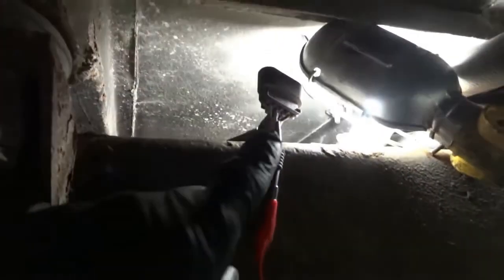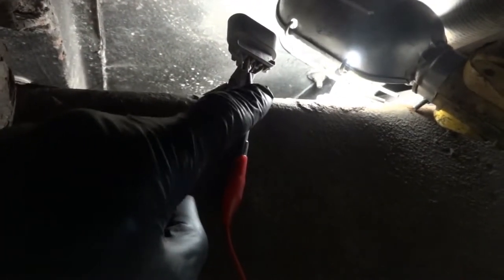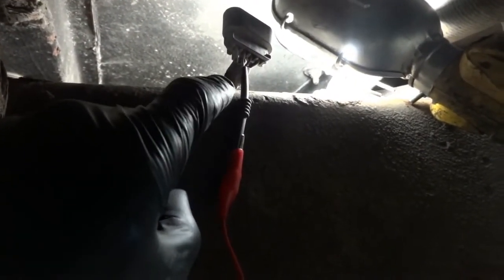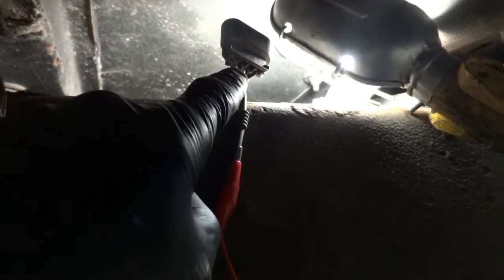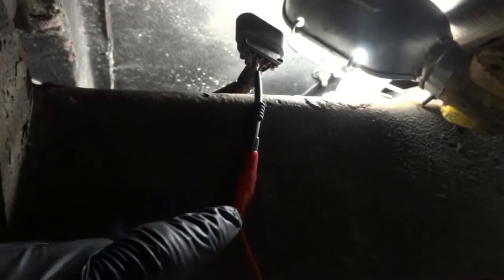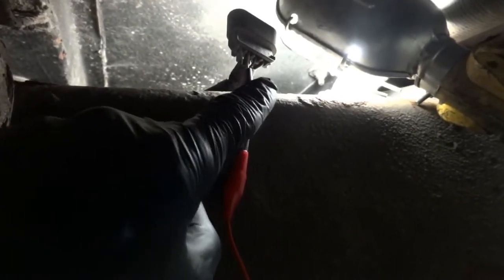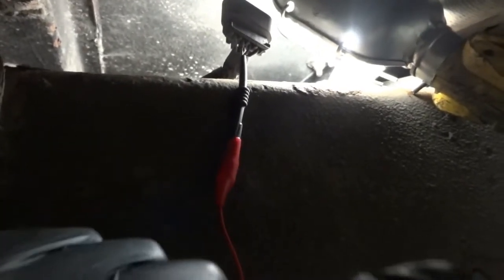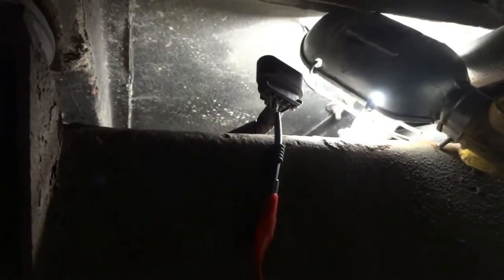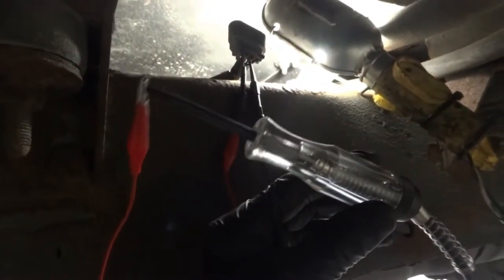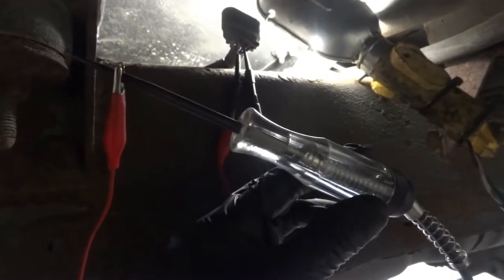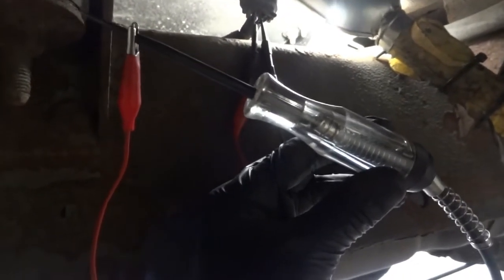Now I'm gonna bypass this fuel level sensor inside the tank with a test light. I'm going to connect the test light between the tan wire and the purple wire. I'm going to back probe the other wire and put a test light across and see what's going to happen. So I'll do that and bring you guys back up. All right, so I did put a test light across those two wires and cycle the key.